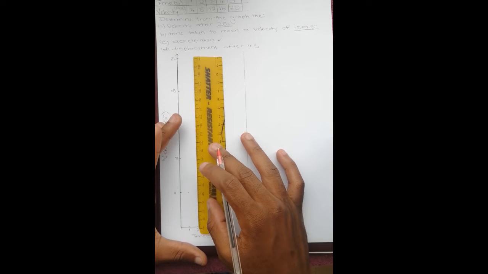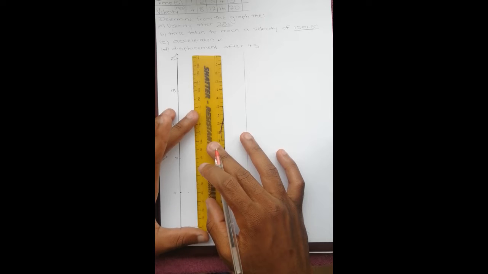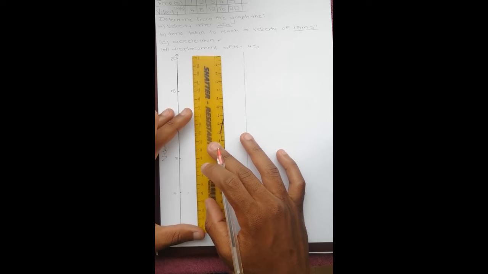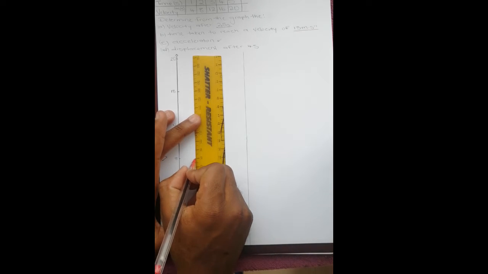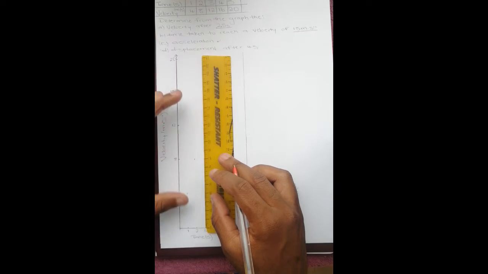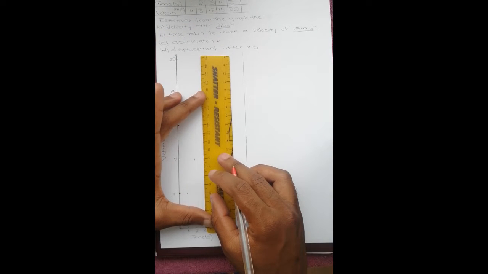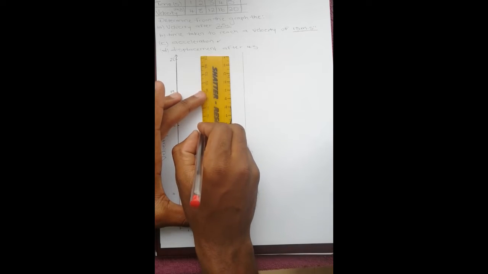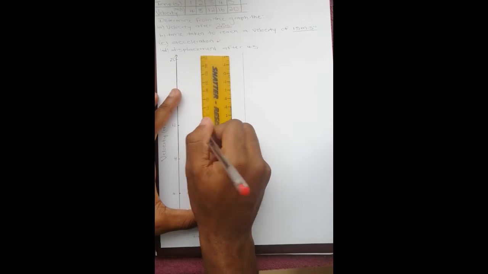At 2 it's 8, and then at 3 it's 12. So 3, and to mark out 12 there.